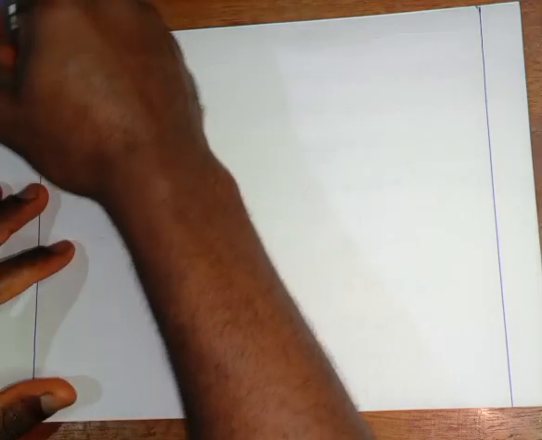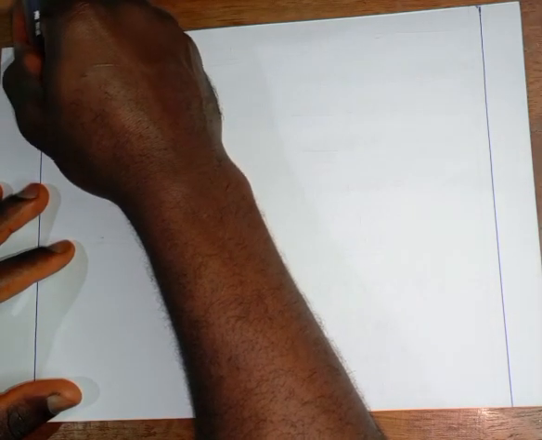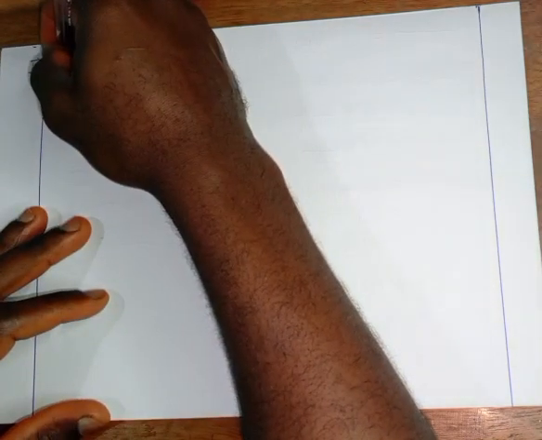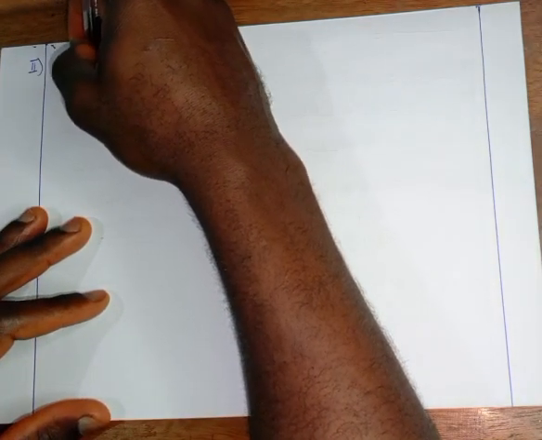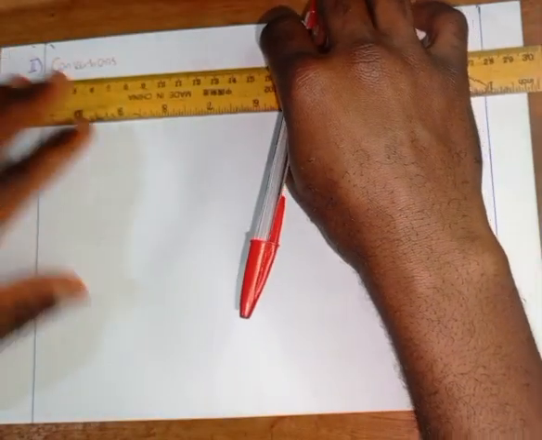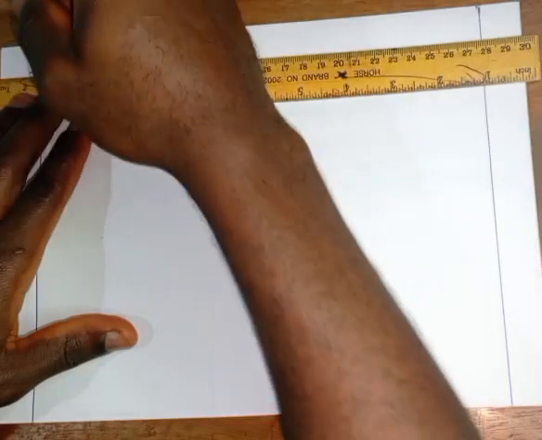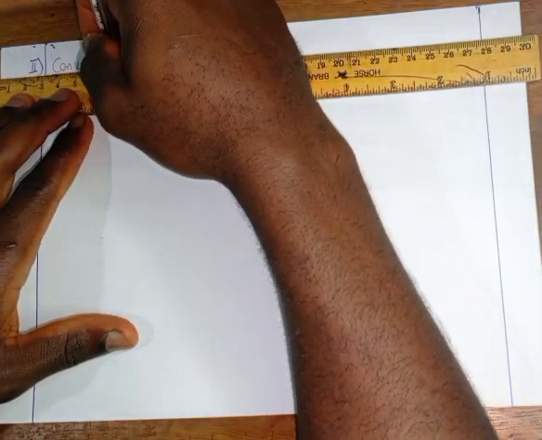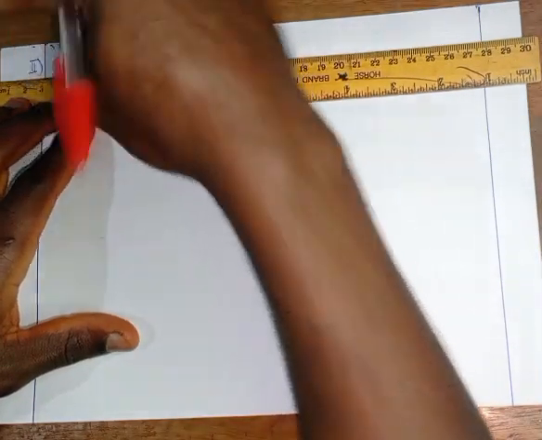We are going to continue from where we ended last time with decimals. We are going to take conversions. That means how we can change a fraction to a decimal or changing a decimal to a fraction.